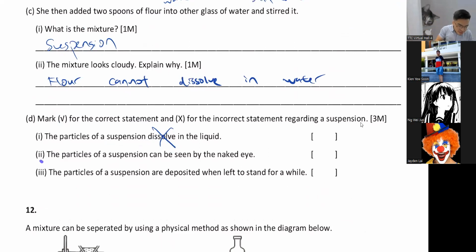All right. So number 2, the particles of a suspension can be seen by the naked eye. When you put sand into water, can you see the sand in the water? Yes, you can, right? Because suspensions cannot dissolve, that's why the particles look very big. And then number 3, the particles of a suspension are deposited when left to stand for a while. Yes. Deposited means sink to the bottom, like your Milo, lah. If you don't stir your Milo, it will sink to the bottom. That's the difference between a suspension and a solution, lah.